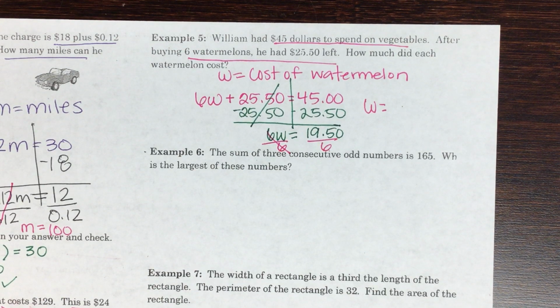We're trying to find out what each watermelon costs.